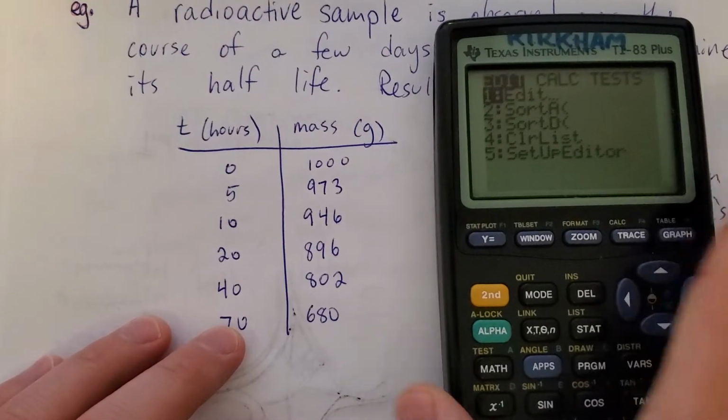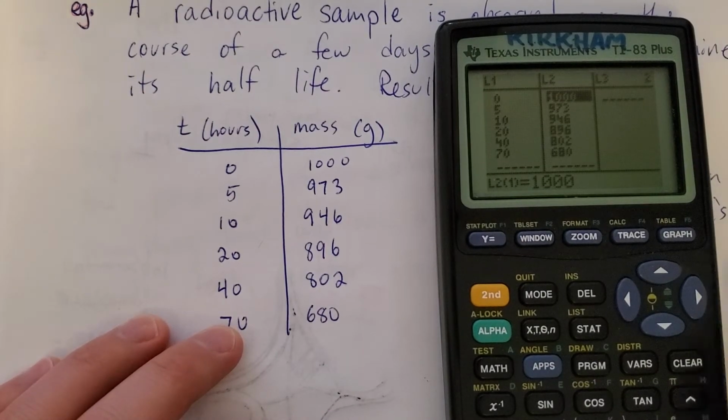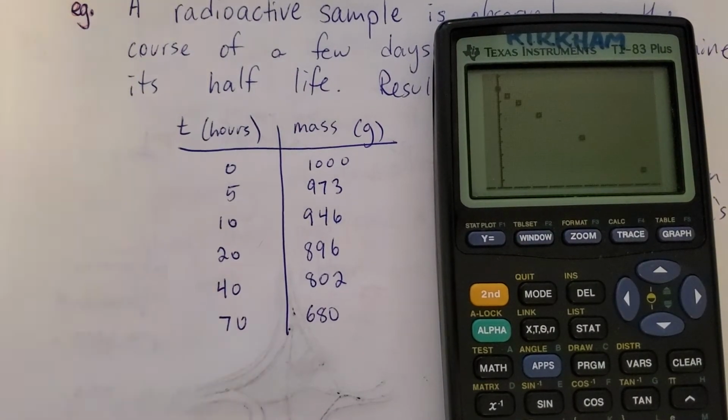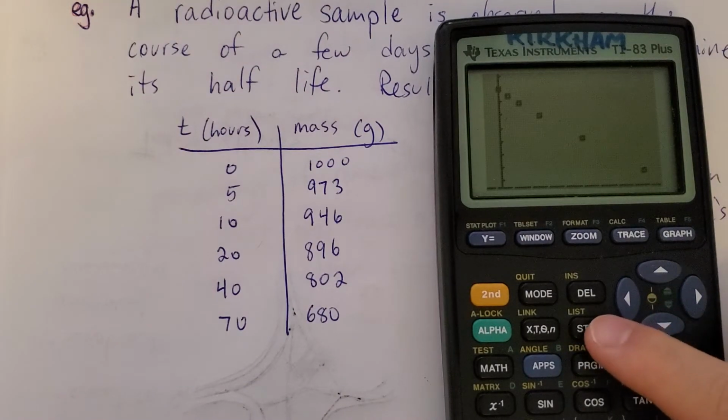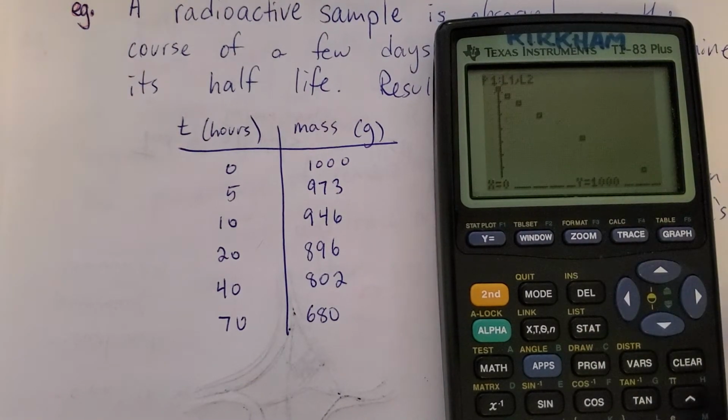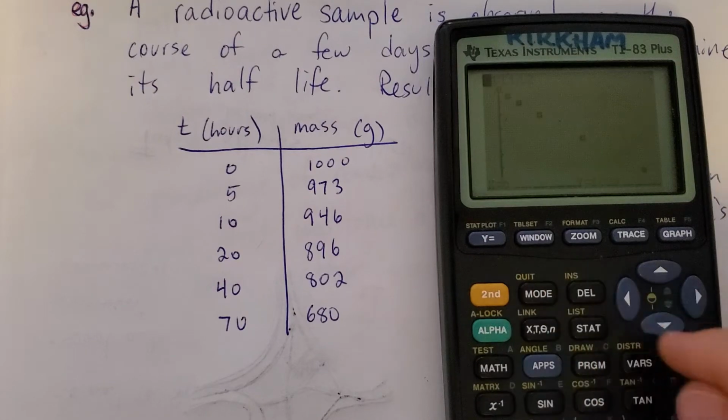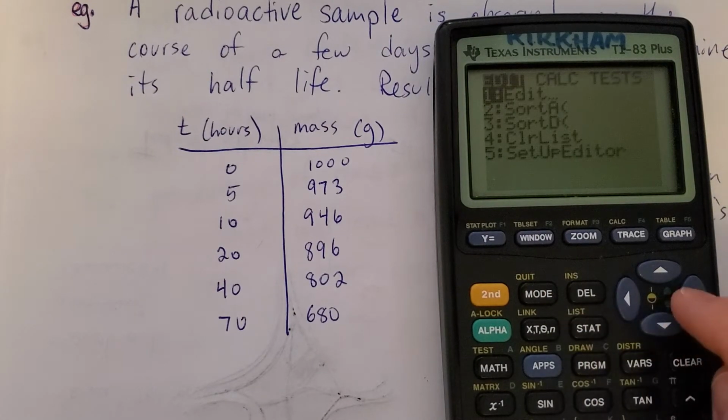Okay, so I'm back, stat, edit. My stuff's in, zoom 9. There's the dots. Okay, we've got to do regression now. We haven't done exponential regression, but it works the same as all the other regressions. Stat, calc. Why did it take me here? Get out of here. Stat. Oh, right. I know what I did.